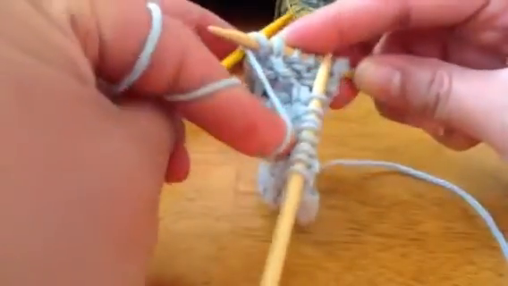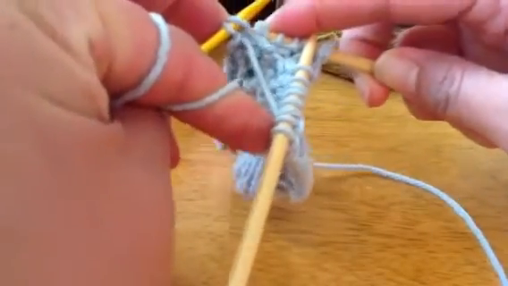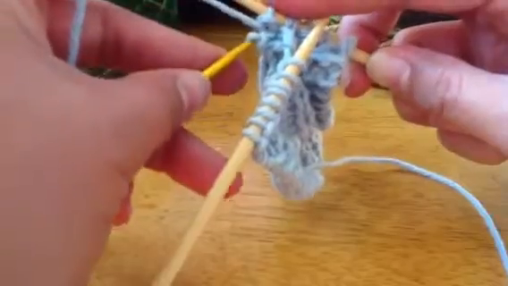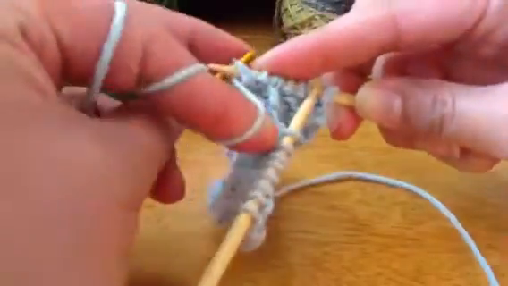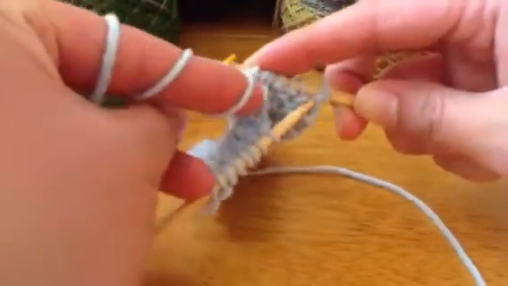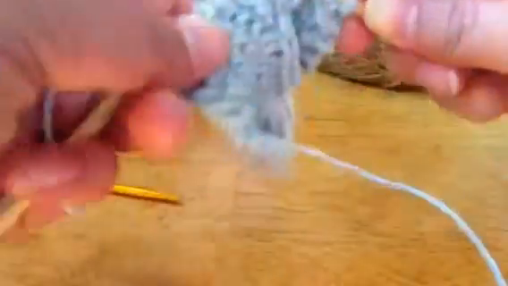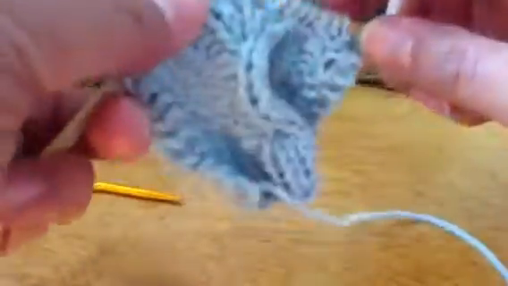This is how you start to get your traveling cables, where they start moving around on your work. There we go. And then just for the rest of this, I'm just going to go ahead and work the rest of the work as normal.